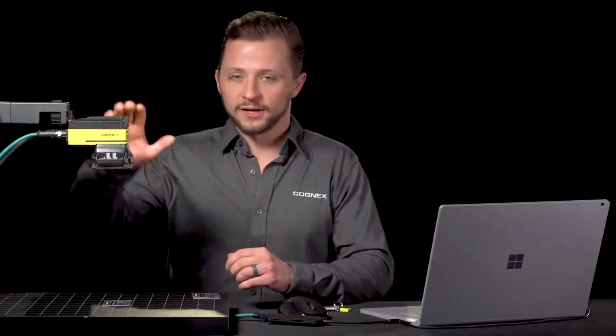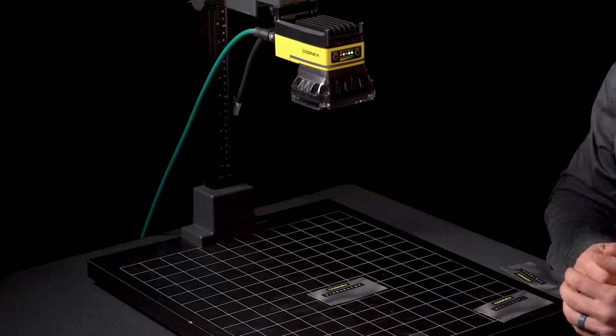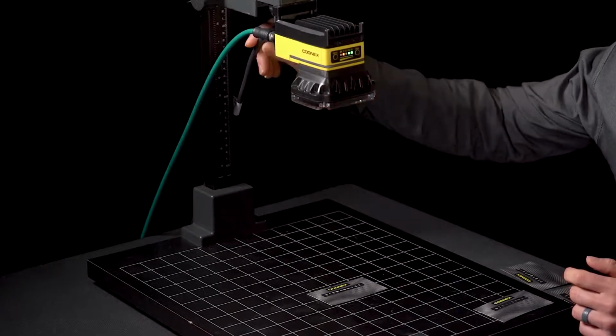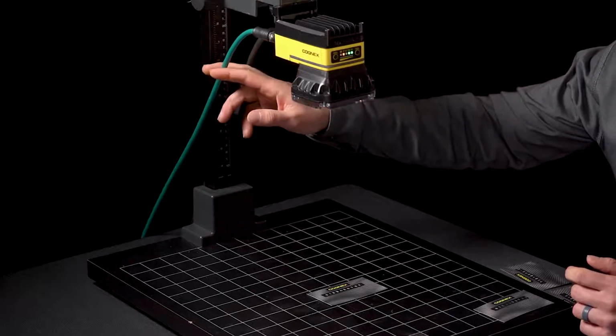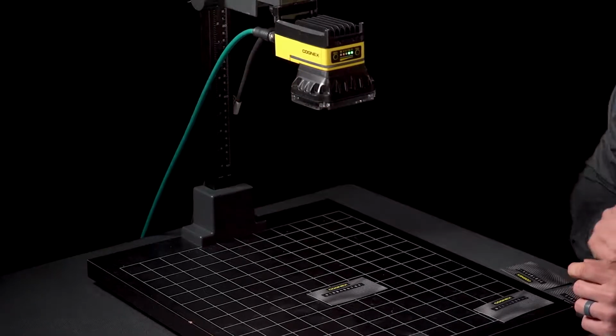In terms of my setup here, I have the new D900 camera, and to that I have the standard In-Sight cables, so a 24-volt power and I/O cable, and also an Ethernet cable which I've connected back to my laptop.